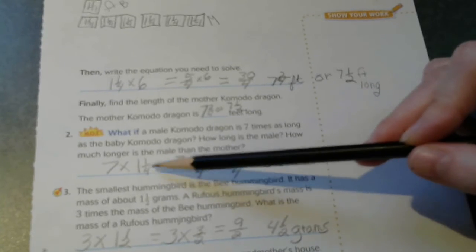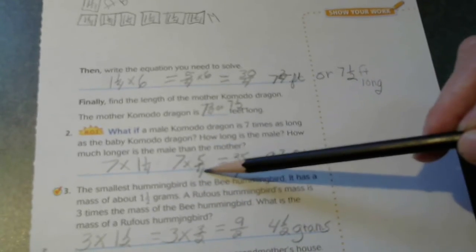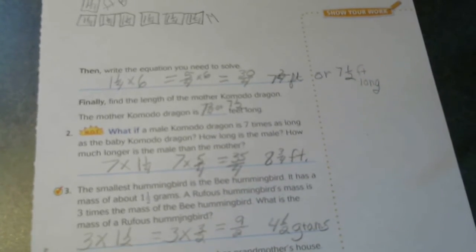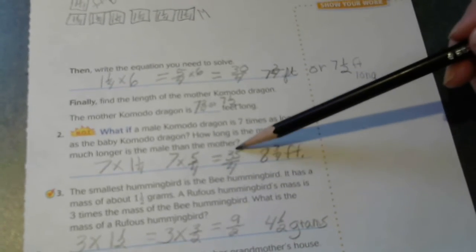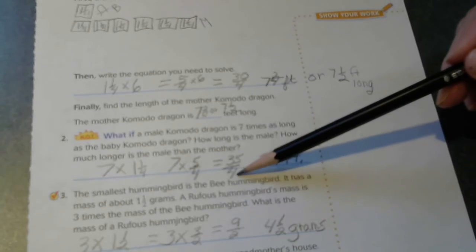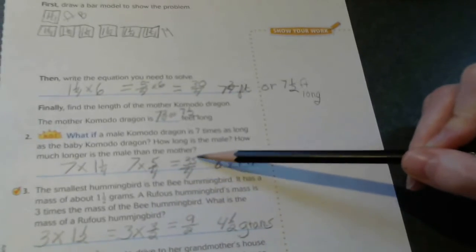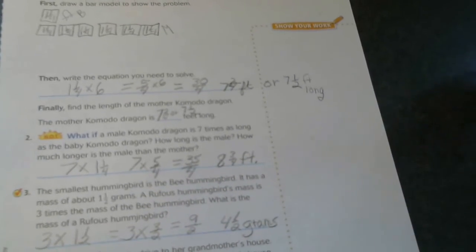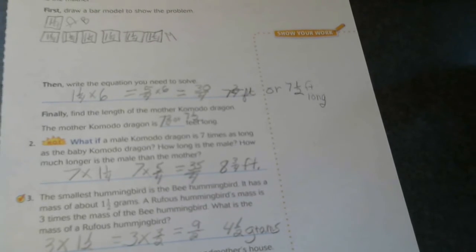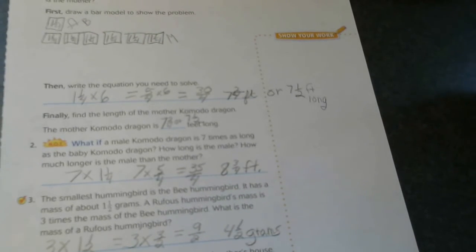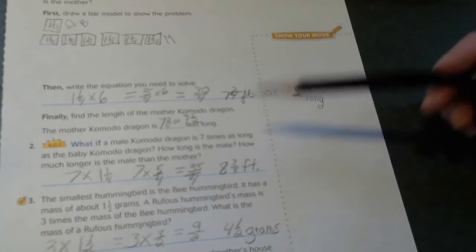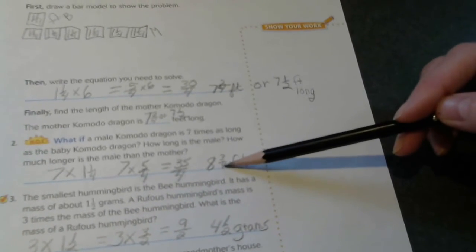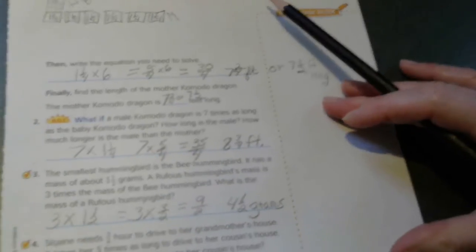Turn your 1 1/4 into 5/4 and times it times 7. 7 times 5 is 35 over 4. Now 4 goes into 35 8 times, and that's 32. And then we have 3 left over. We put the 3 over 4, so we get 8 3/4 feet.